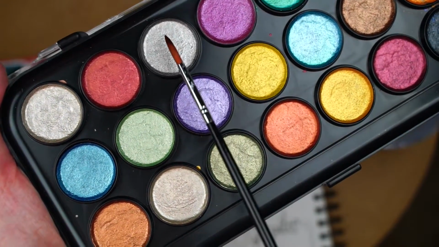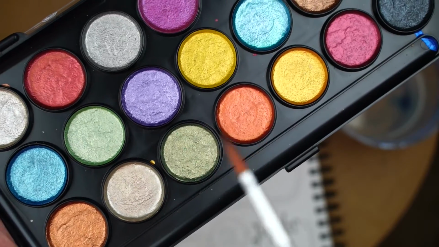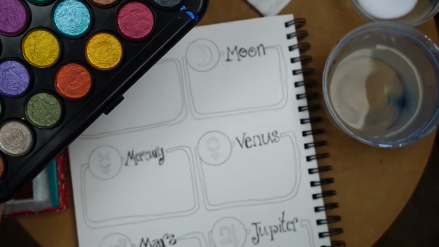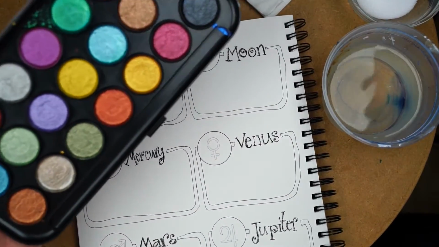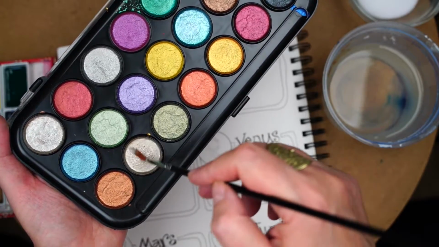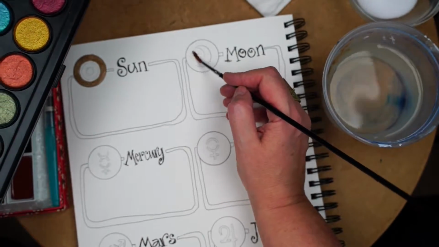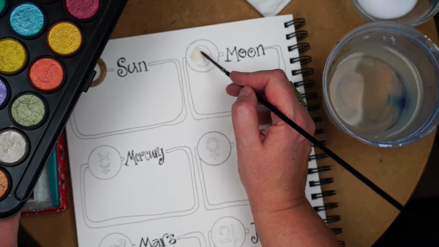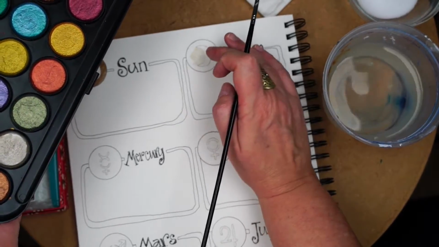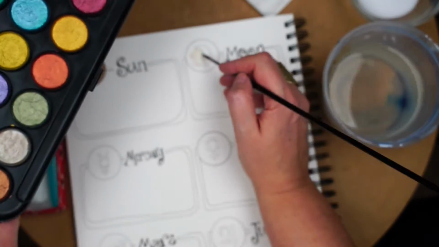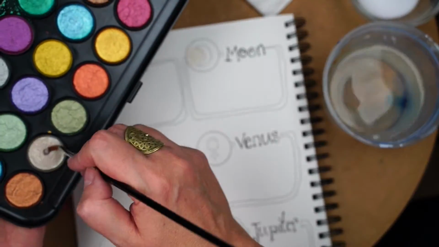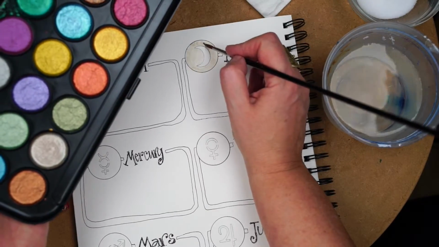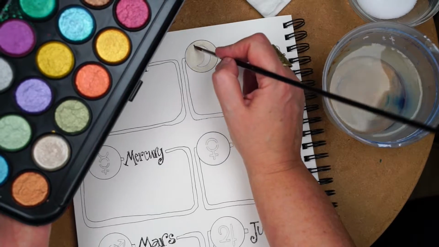Then I pulled out this set because I wanted to use more of the pearlized, moon-like colors from it that I don't have in my other set. And here I'm using the technique like I did with the sun, where it's wet on dry. So I'm painting on the page as a dry surface.